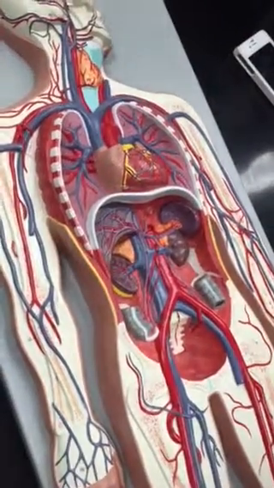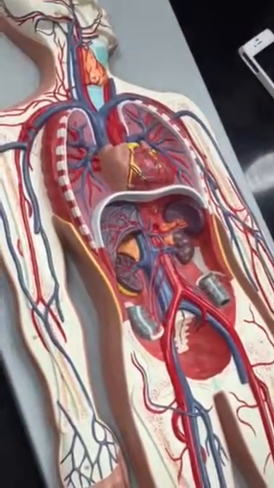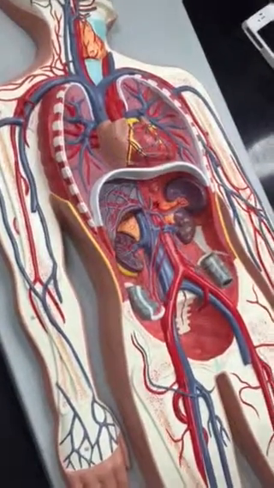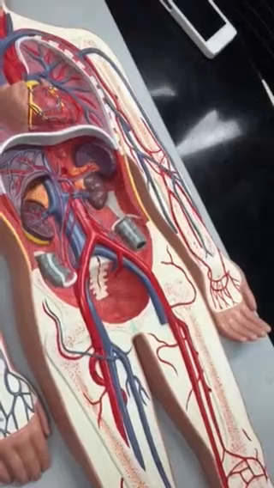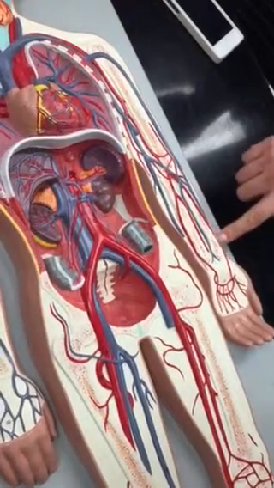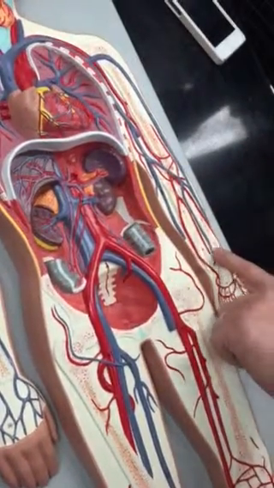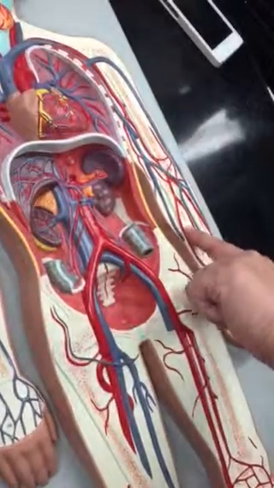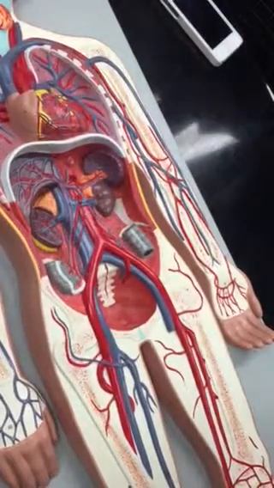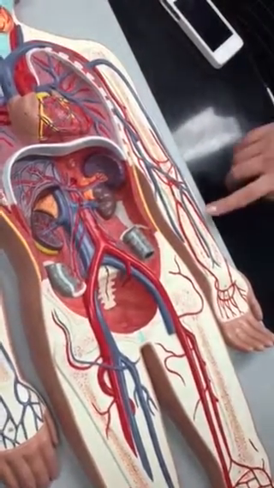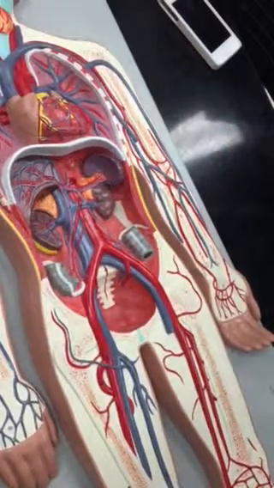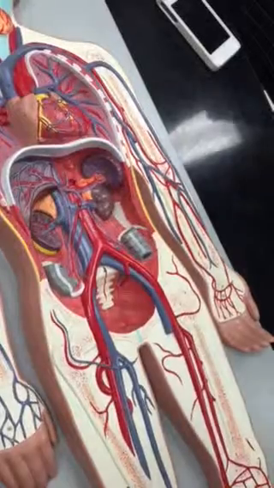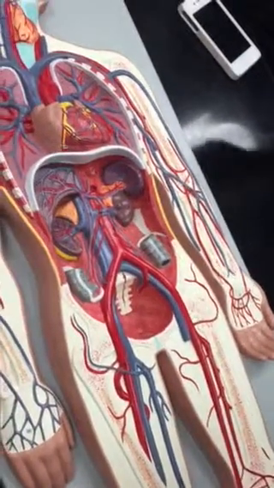And ulnar artery, and radial artery. That should be easy, right? Thumb, little finger. Where are the two bones relating to that? So radial artery, right? Ulnar artery. You actually see the radius bone there, the ulnar bone. And ulnar and radial vein. Same thing. Radial vein, ulnar vein. Okay.